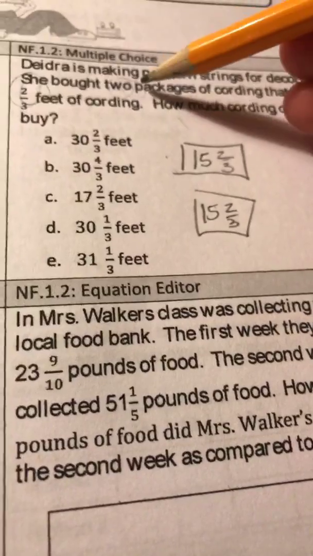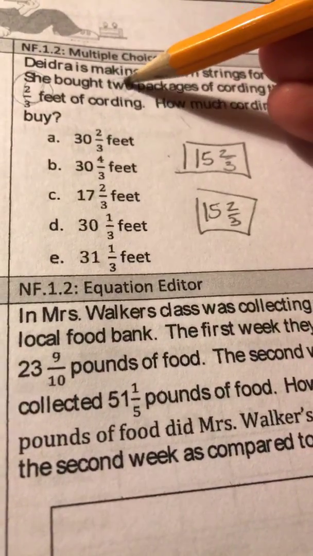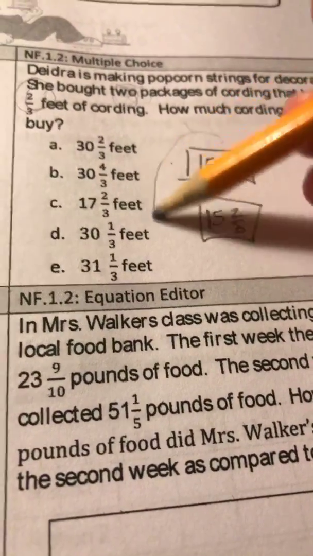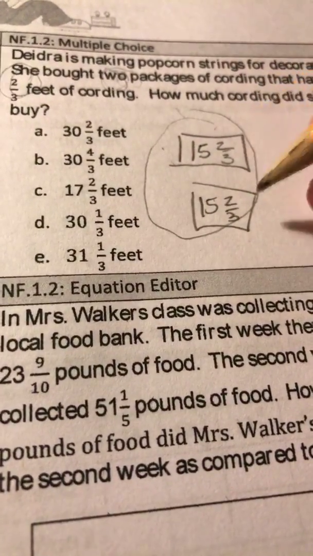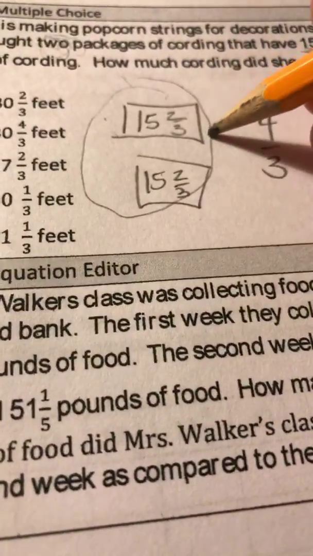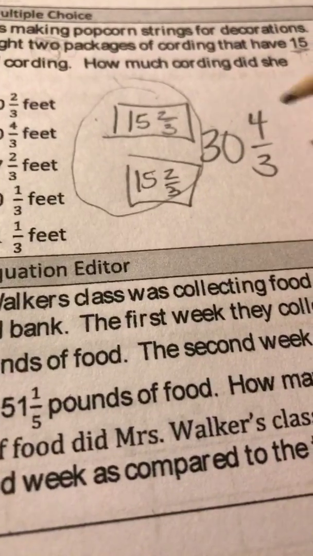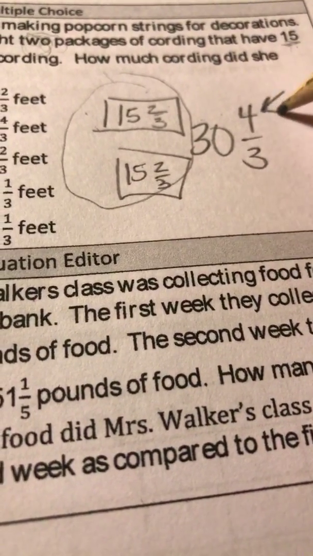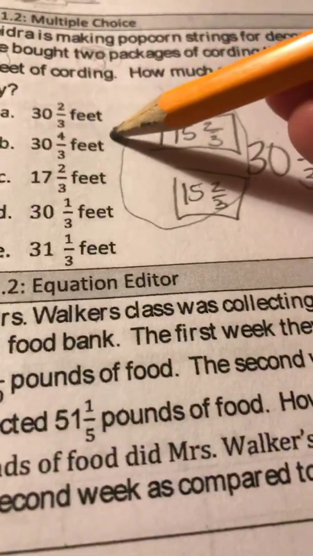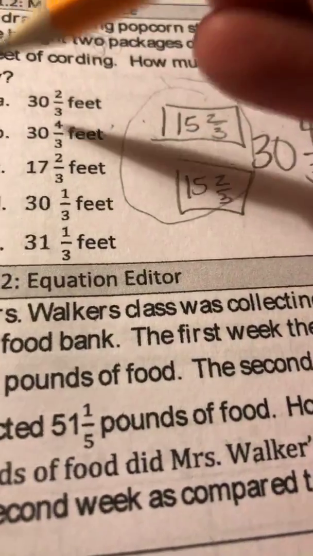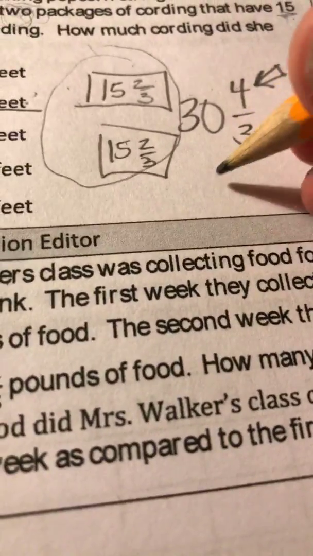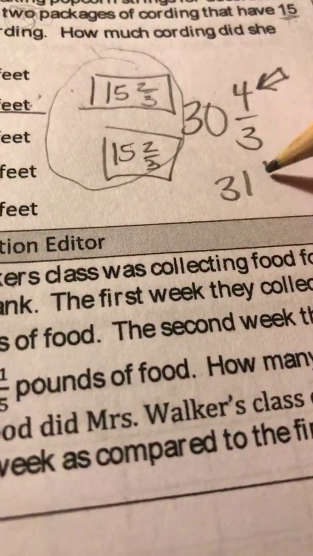Again, it says 2 packages, but that does not mean take 2 and add it to 15 and 2/3. You would want to do this. And again, when we did this in class, we said 2/3 plus 2/3 equaled 4/3, and 15 plus 15 equaled 30. But you cannot have an improper fraction with a mixed number. So this distractor is wrong. You cannot represent that number in that way. You had to regroup and get 31 and 1/3.